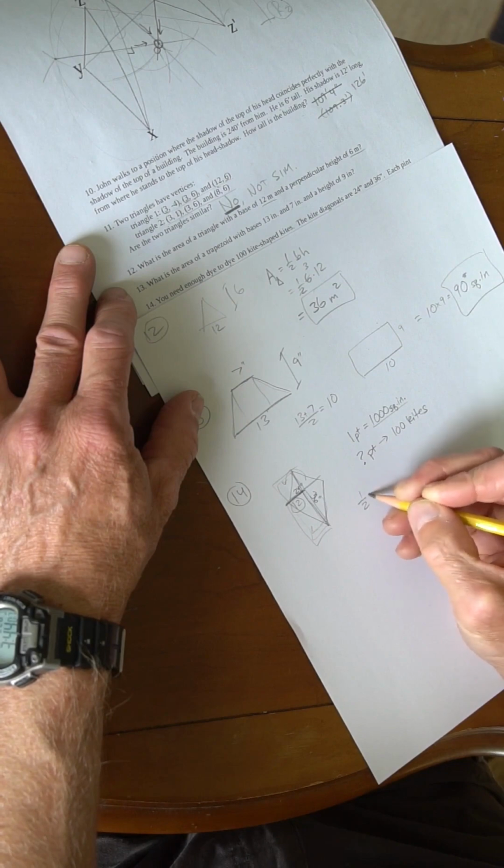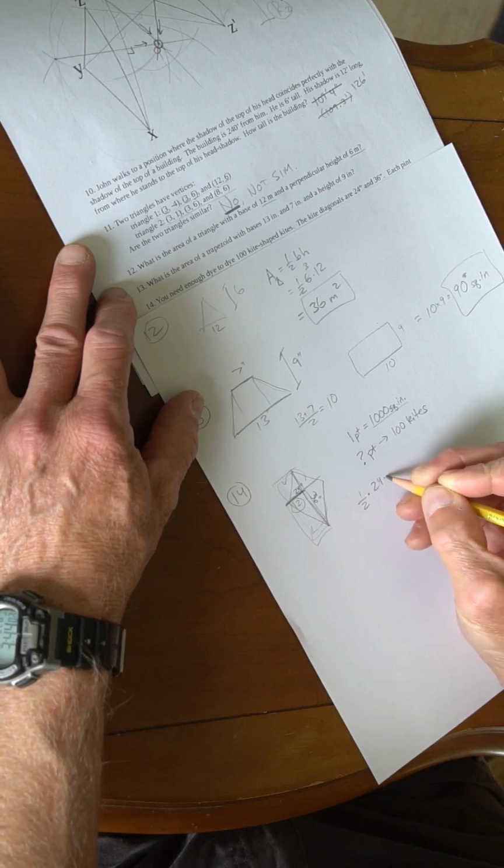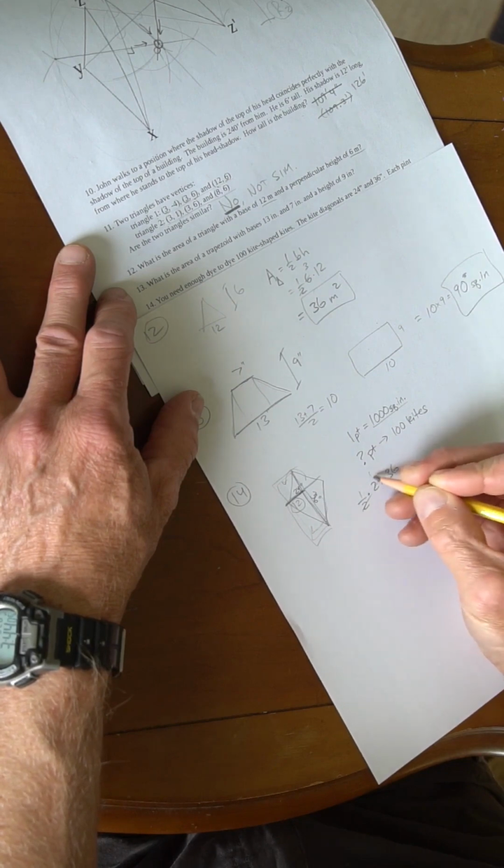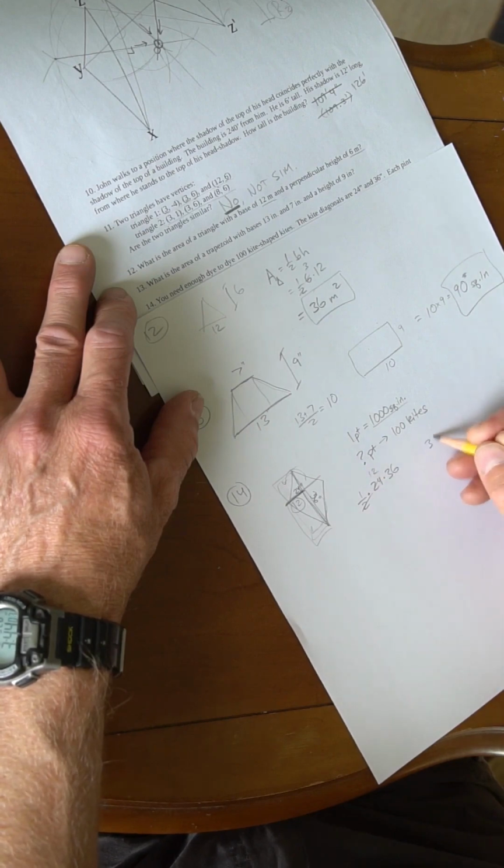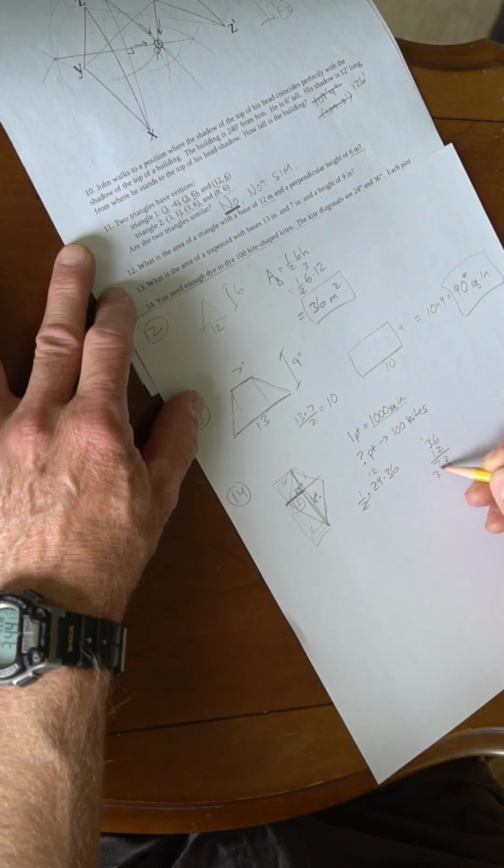So if we write it out like that, 1/2 of 24 times 36, that's 12 times 36, which is 432 square inches.